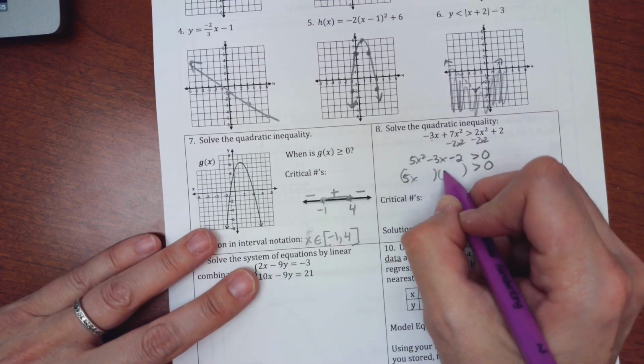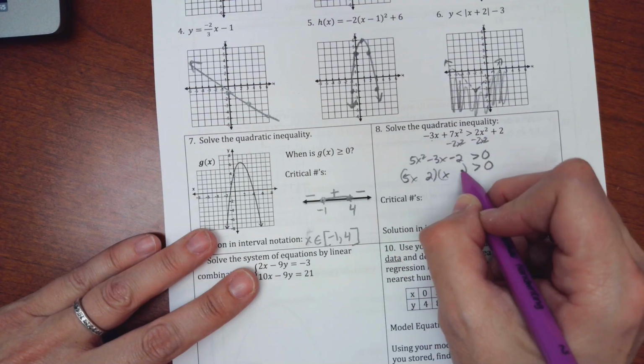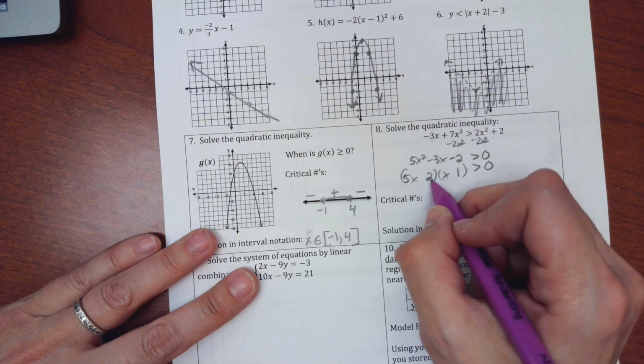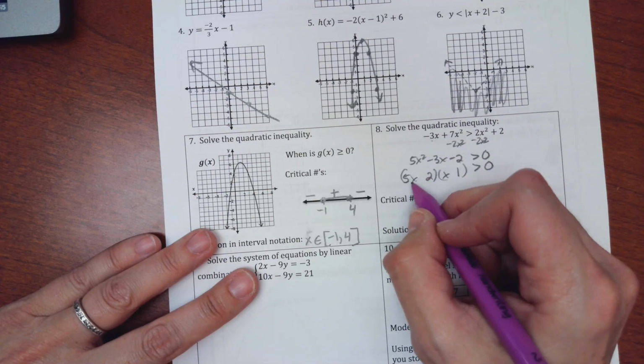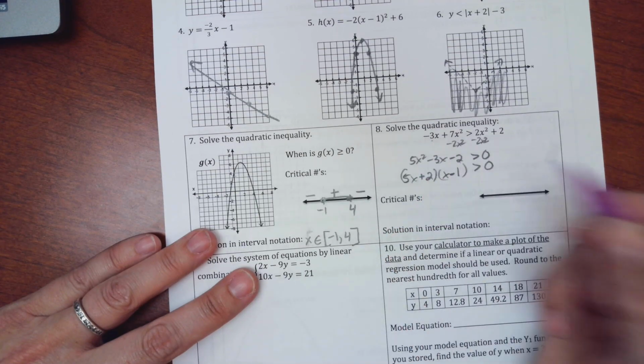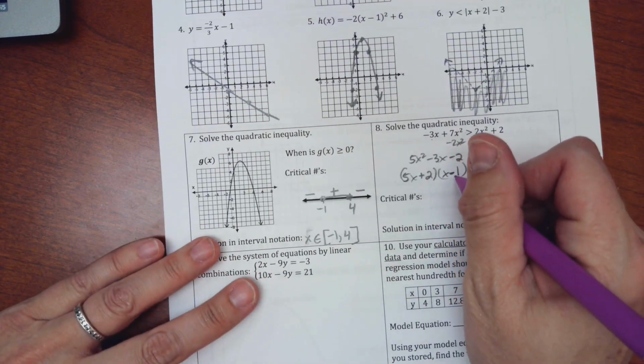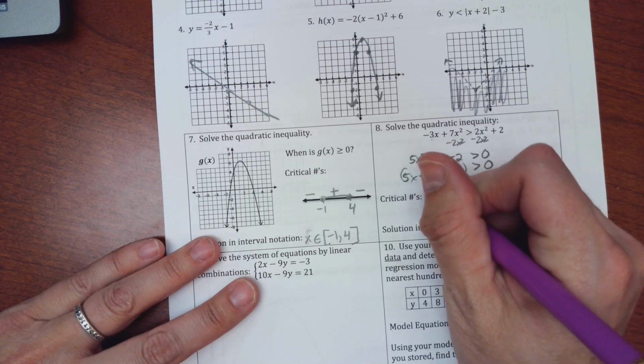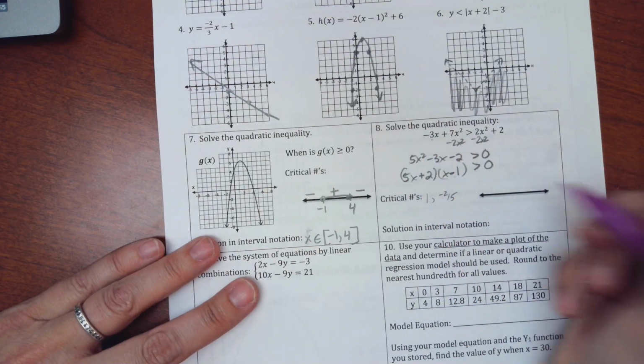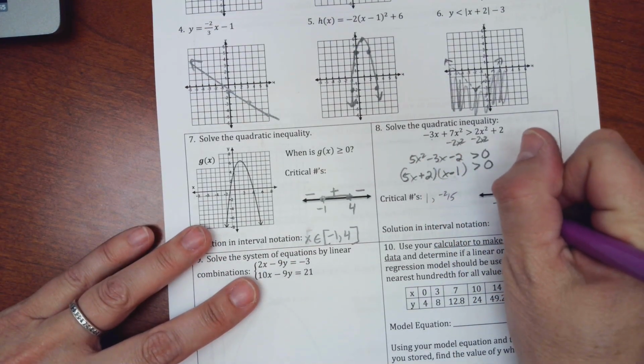So I got 5x and x, 2 go here and there. So 5x and 2x will make my -3x. I want my 5x to be negative and my 2 to be positive. So my critical numbers are 1 and -2/5. So I'll put 1 here and -2/5 there.